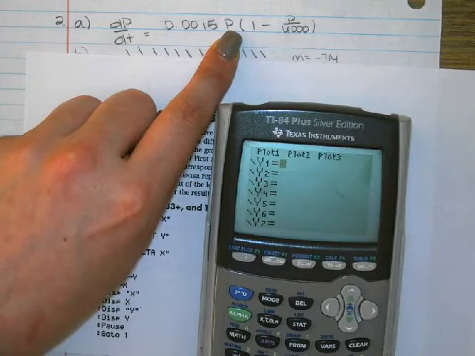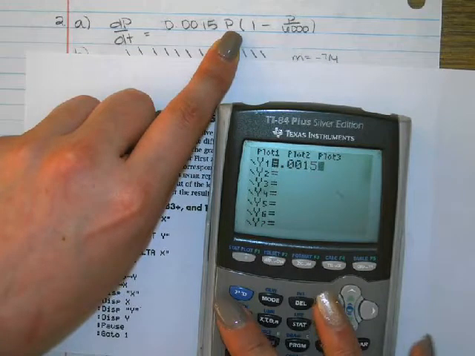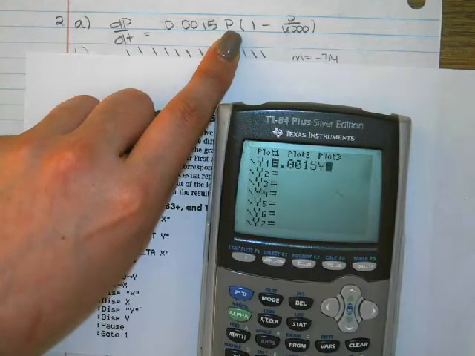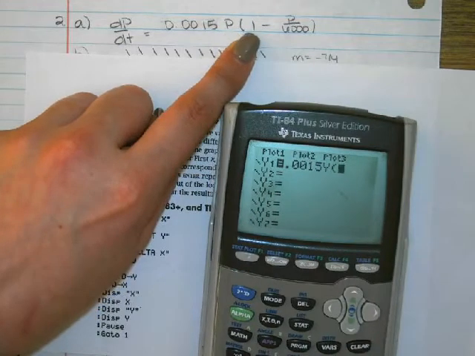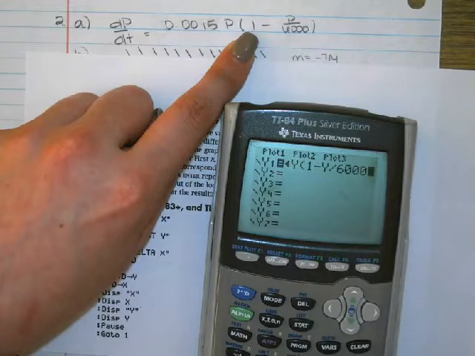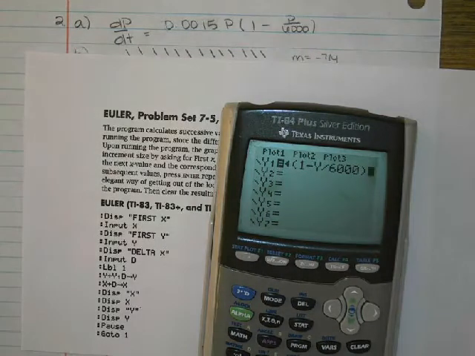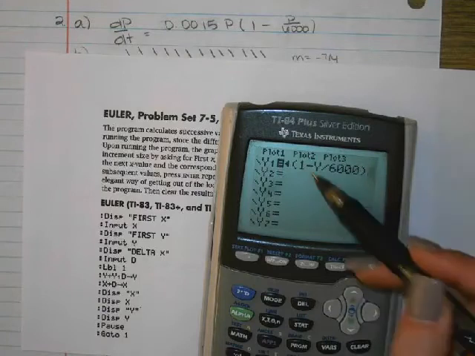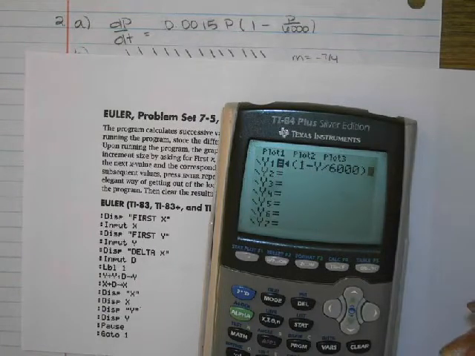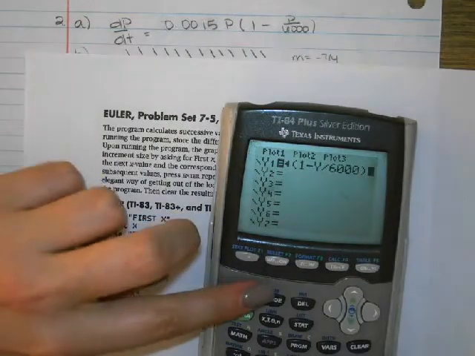So you're going to type 0.0015, and then you're going to use your alpha button to put a y in there. And then 1 minus y divided by 6,000. So we're making sure that we're typing it in using x's and y's, and in this case, we happen to use y's. Now you quit out of that.